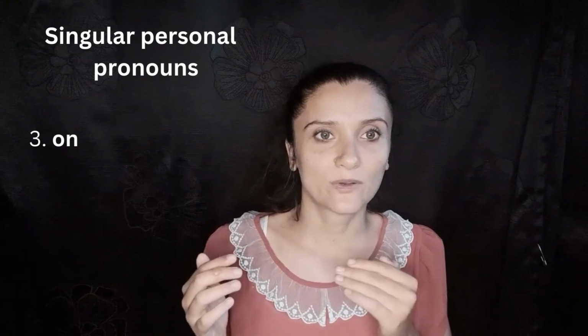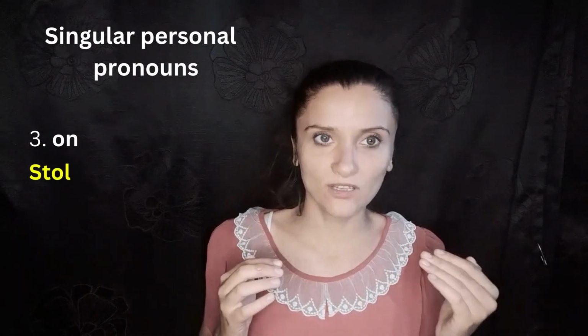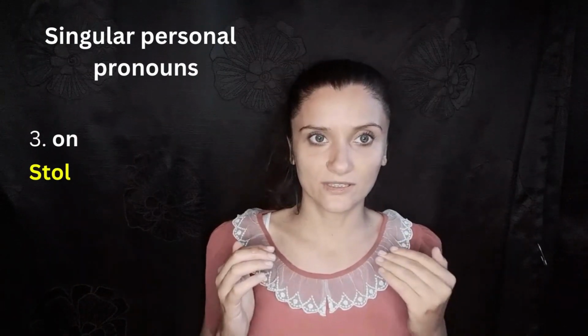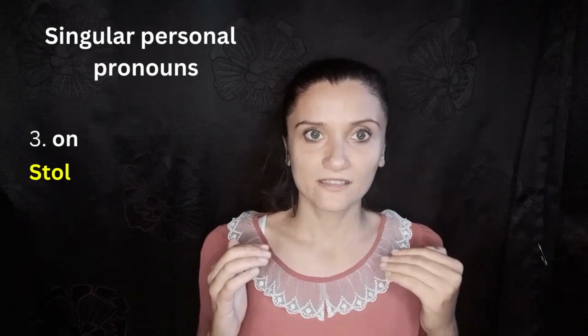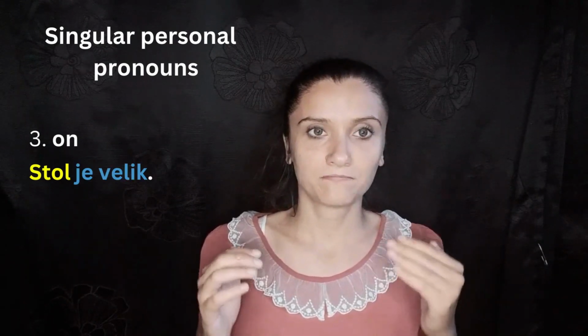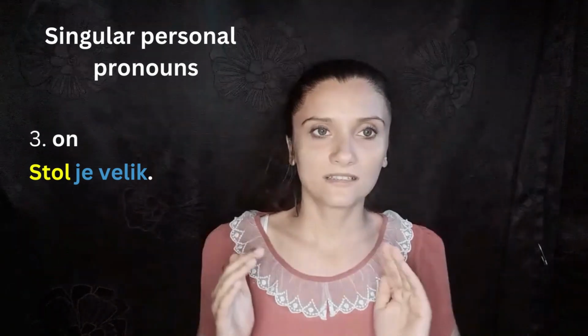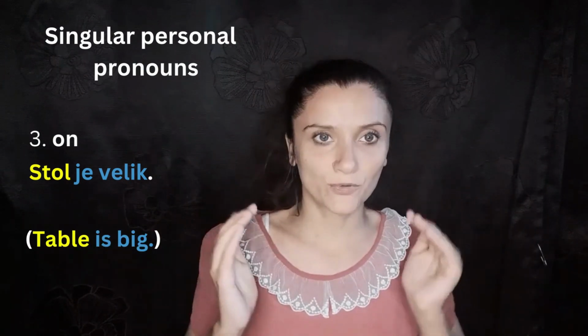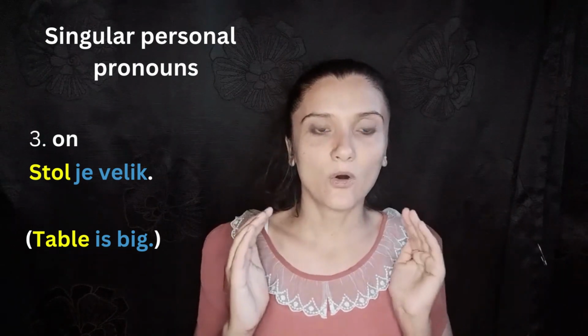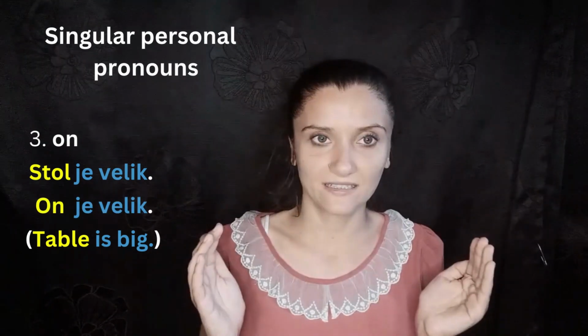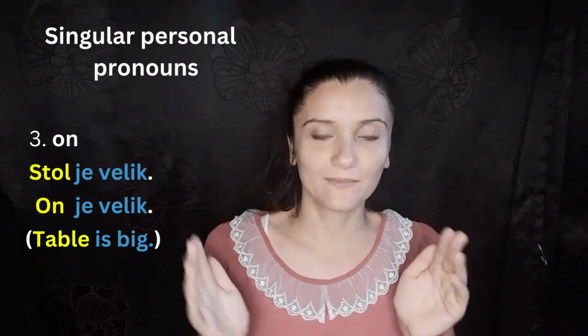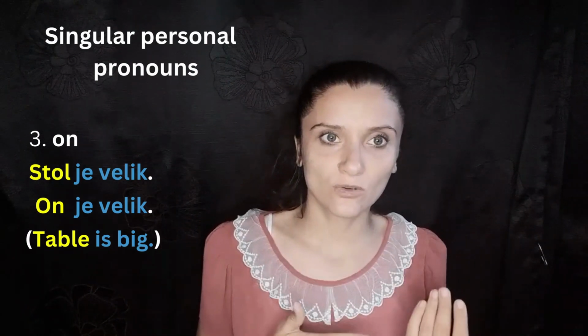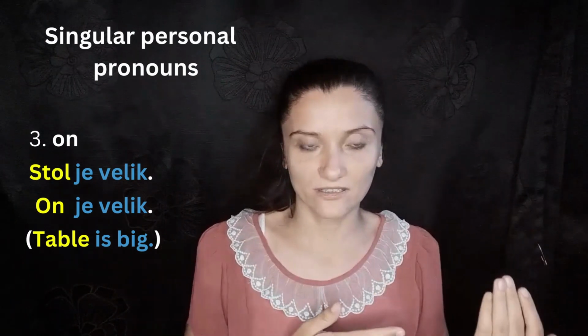For example, in Croatian, the word stol is masculine. So if we say stol je velik, table is big. If we want to put a pronoun, we will say on je velik. He is big, because in Croatian, stol has a masculine gender.